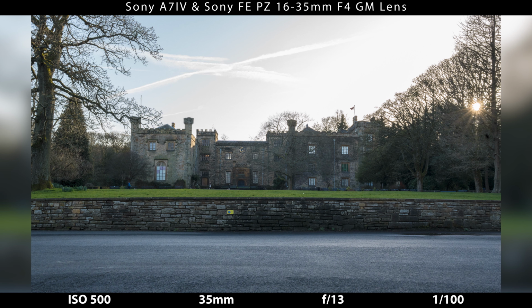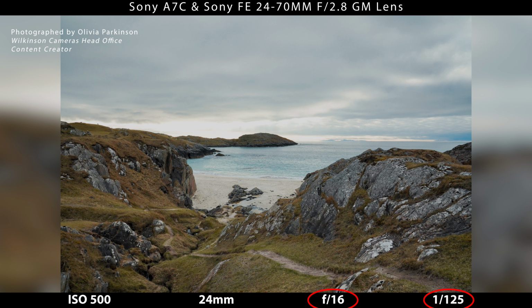Second example, you're shooting a landscape handheld with a dark and moody sky. You don't want to change the aperture as you want the whole scene in focus. You don't want to change your shutter speed as your image might not be sharp, but your image is coming out too dark. Increase the ISO until you achieve a perfect exposure.